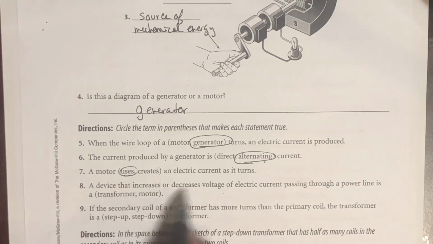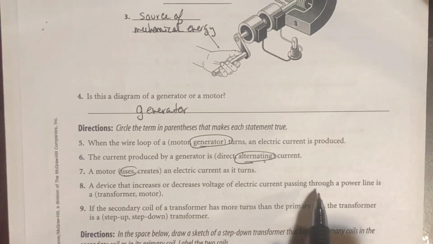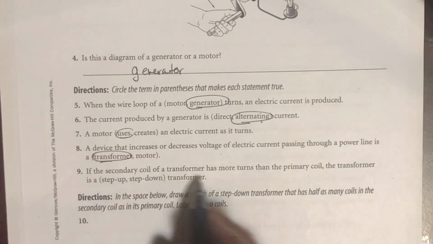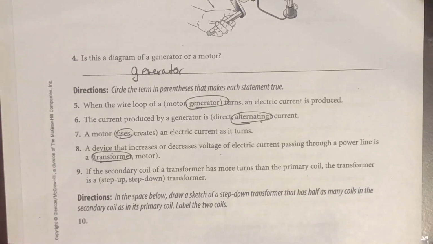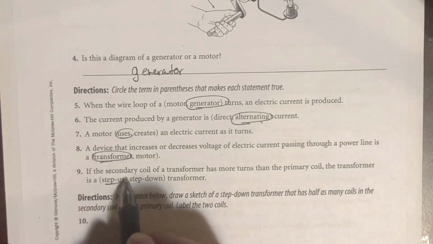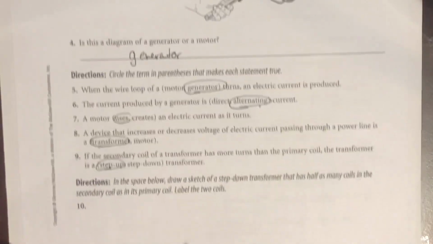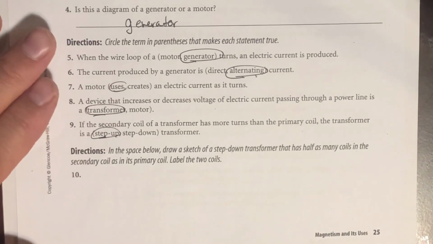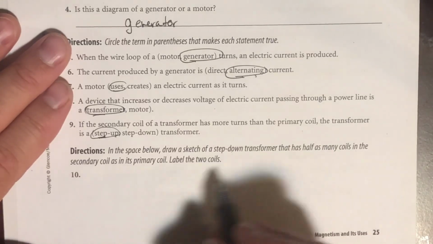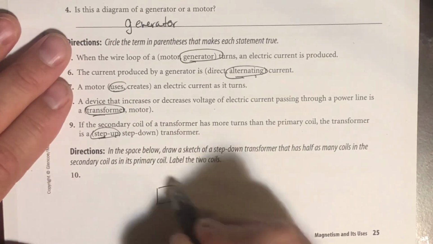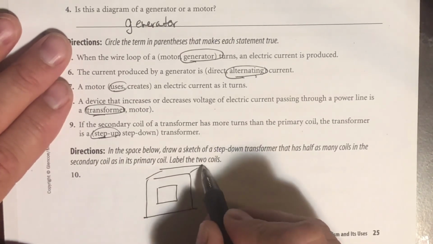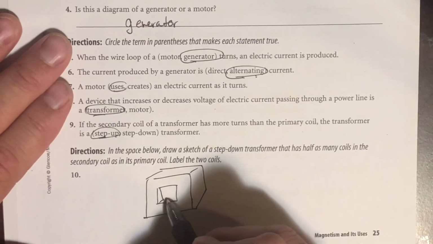A device that increases or decreases the voltage of electric current passing through a power line is a transformer. If the secondary coil of a transformer has more turns than the primary coil, the transformer is a step-up transformer. So, in the space below, draw a sketch of a transformer that has half as many coils in the secondary coil as its primary coil, and then label the two coils. So we know that they have at least this, okay? And if you want to get fancy, you can do the three-dimensional version of this, right?